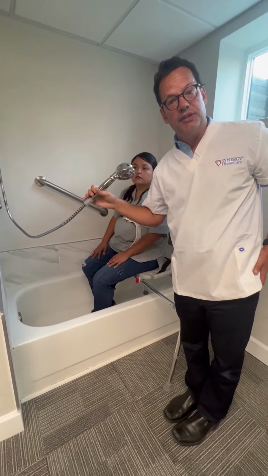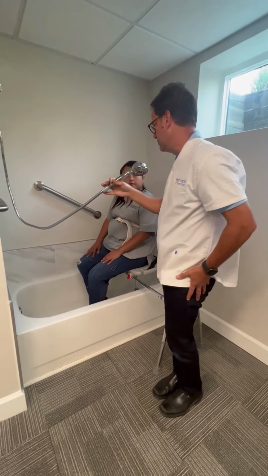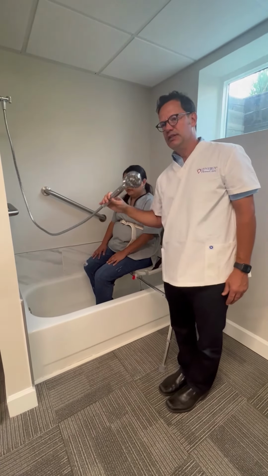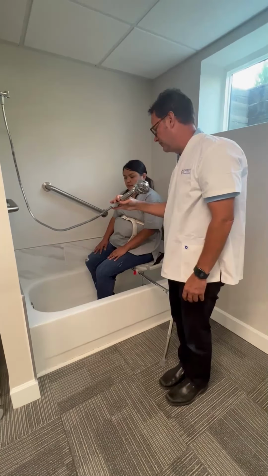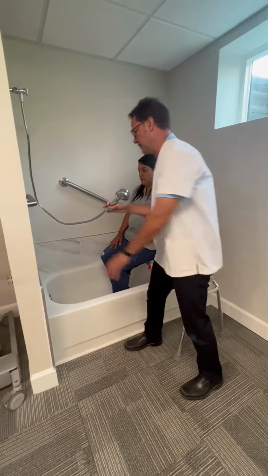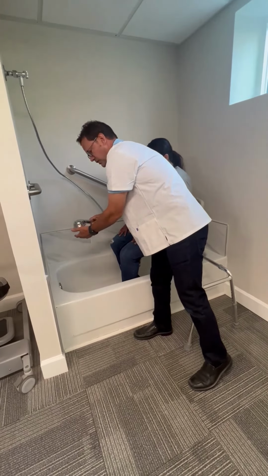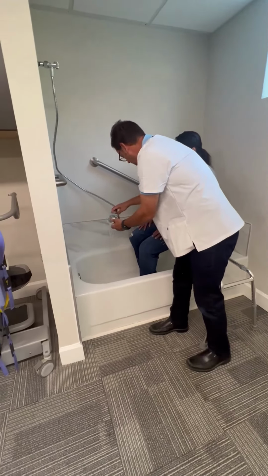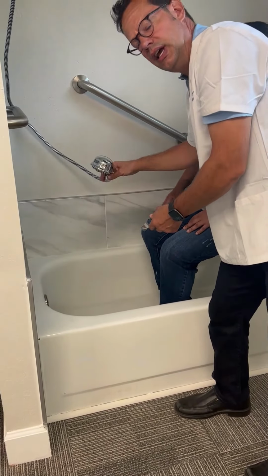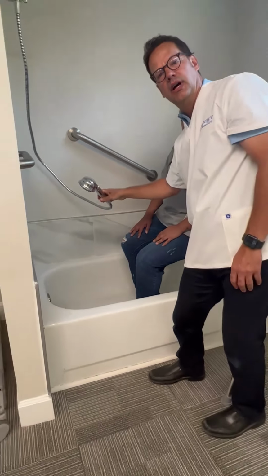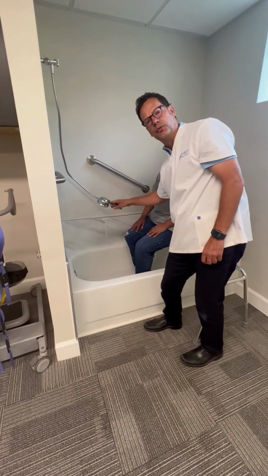So we want to always honor them, but we have to be very careful. This step of setting that temperature is a very dangerous step. I prefer that we do it. We would set the temperature, check with our own hand, and then maybe ask them, does that feel okay? Get confirmation, and once we're in agreement, go to work.